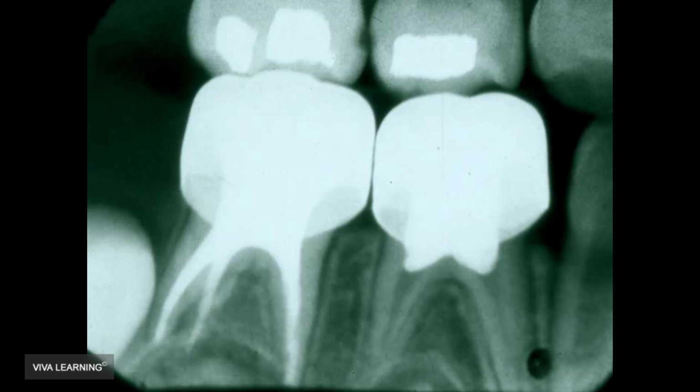Once you have done that, you then return to the same technique of putting a nice thick ZOE paste on there in order to further condense it down the chamber. So yes, ZOE can certainly be used for pulpectomies, and it works out quite nicely.